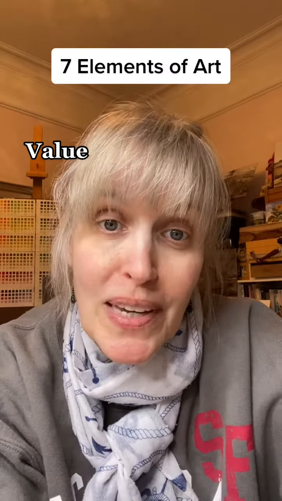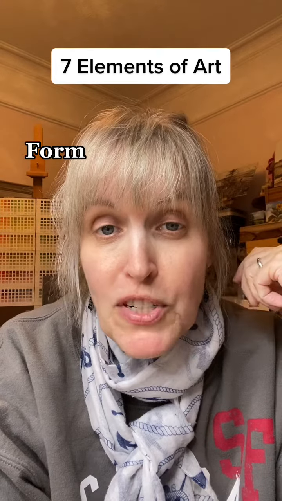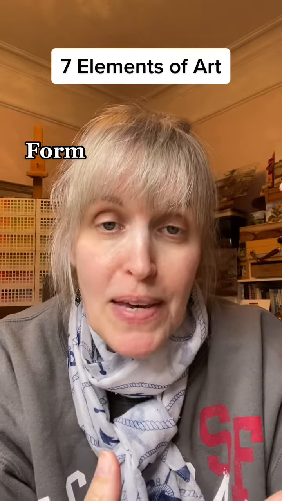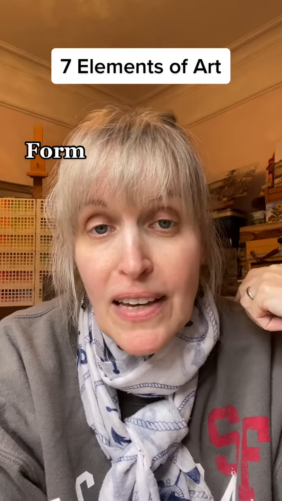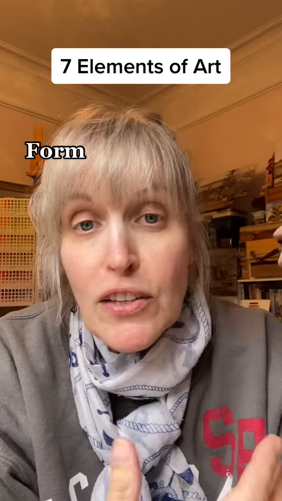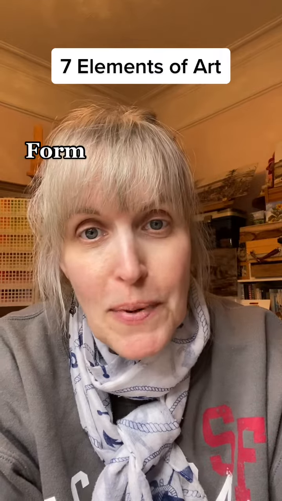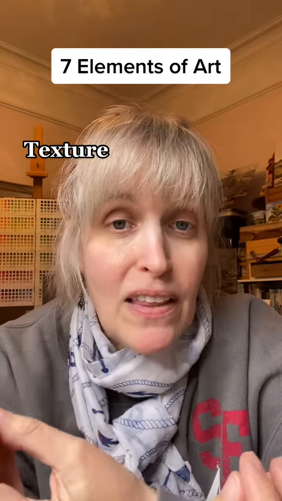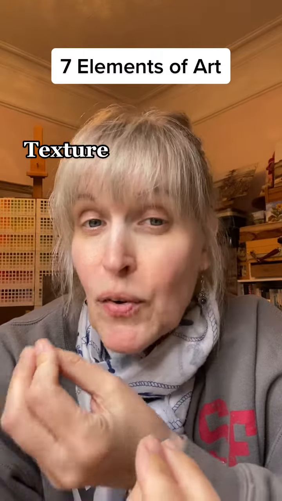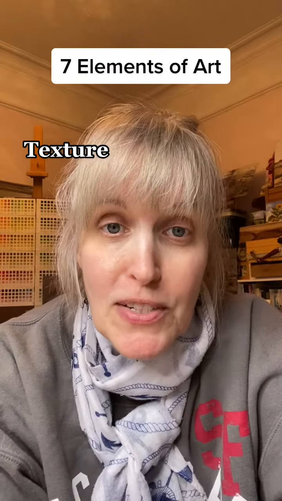the shades in between. Form is the next element of art, which can be a 3-dimensional piece like ceramics, sculpture, or textiles. Or an artist can use the other elements of art like line, shape, and value to create the illusion of form in a 2-dimensional piece. Texture is the next element of art, and that's something that can be tactile, that can actually be touched and felt, or it can be implied in a 2-dimensional piece.